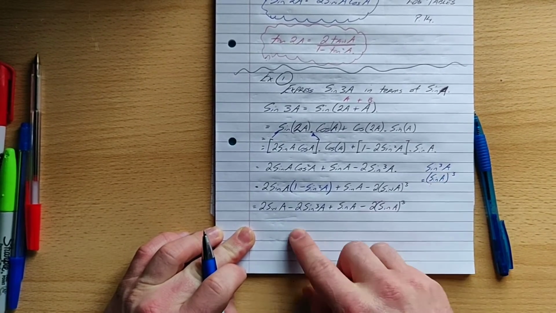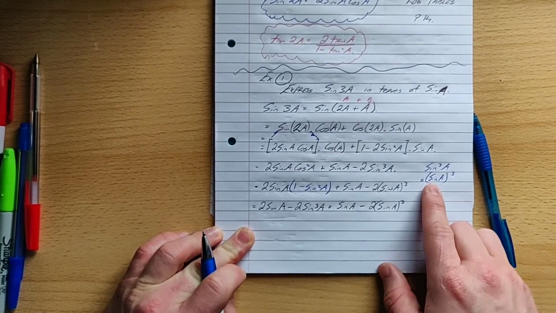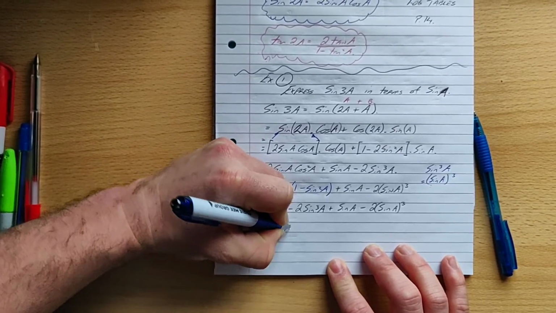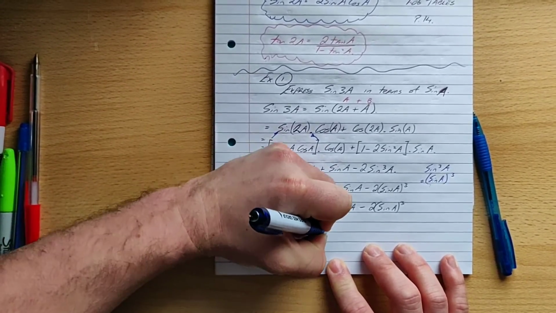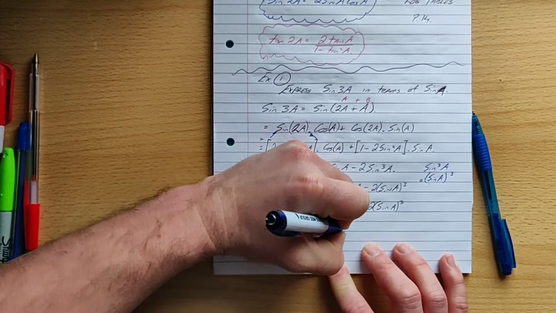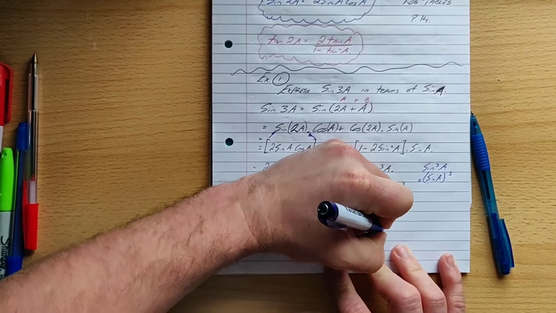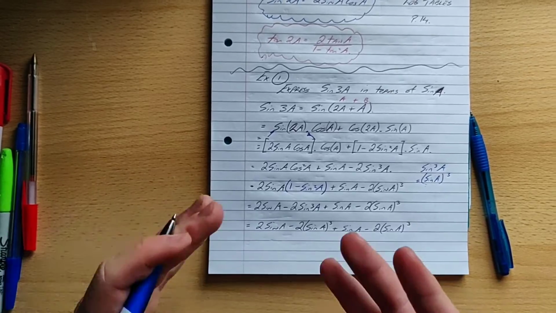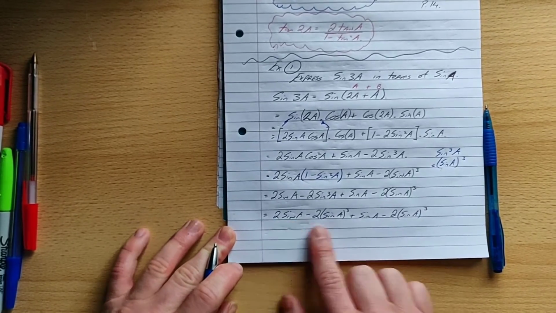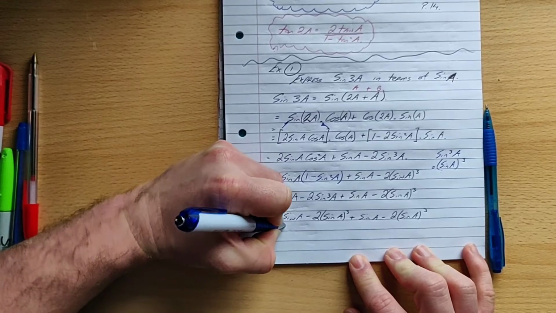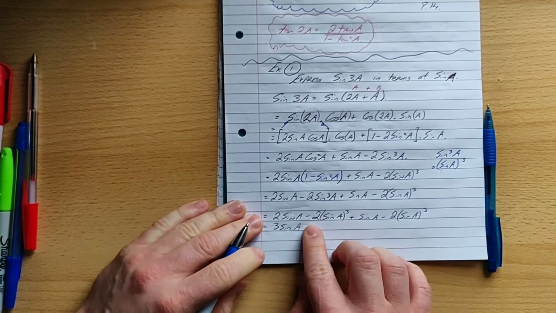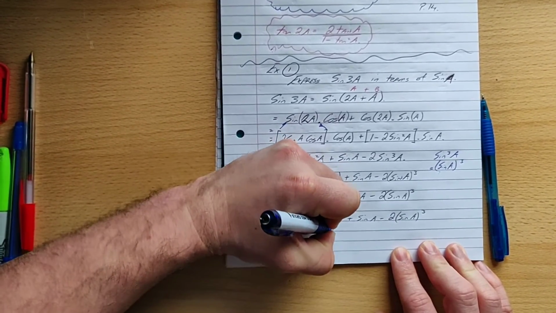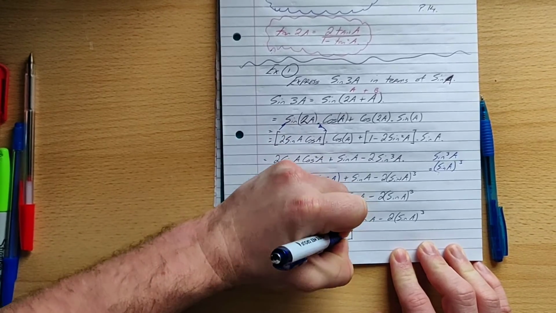sine A all cubed. This is sine cubed A, which can be written like that again. So we actually now have 2 sine A minus 2 sine cubed A plus sine A minus 2 sine cubed A. And we can combine the numbers, adding like terms. 2 sine A plus sine A is 3 sine A. Minus 2 sine cubed A minus 2 sine cubed A is minus 4 sine cubed A. Done.